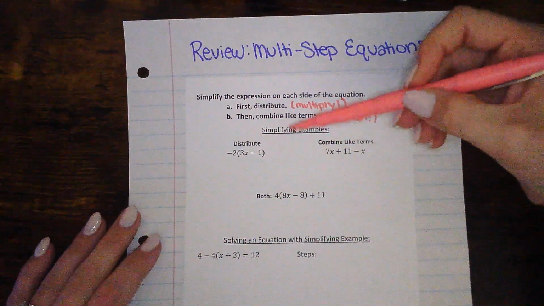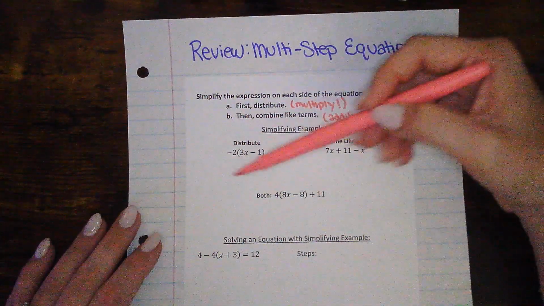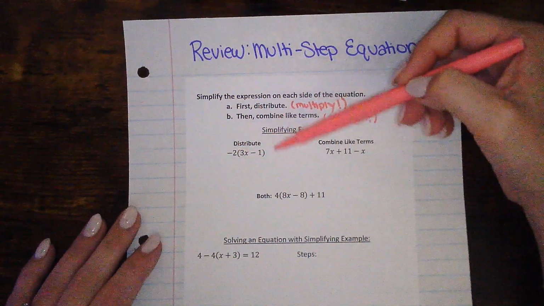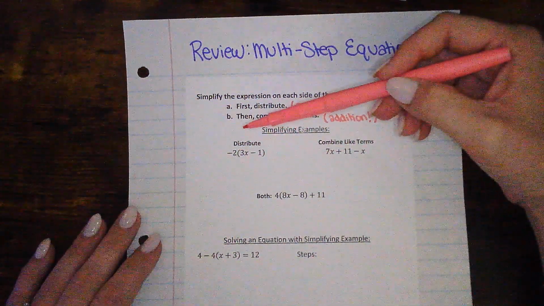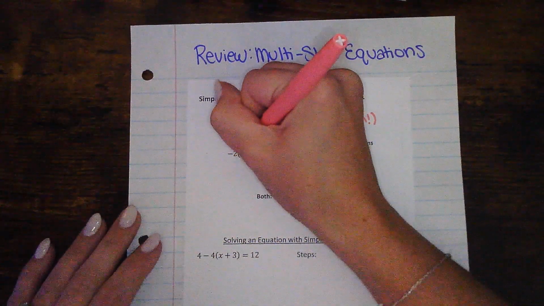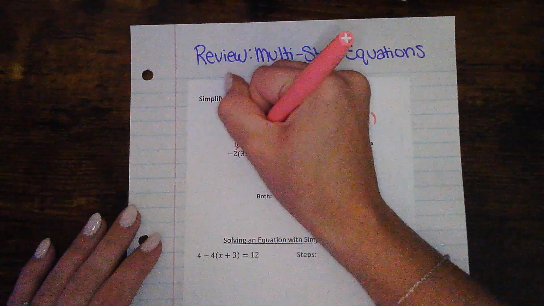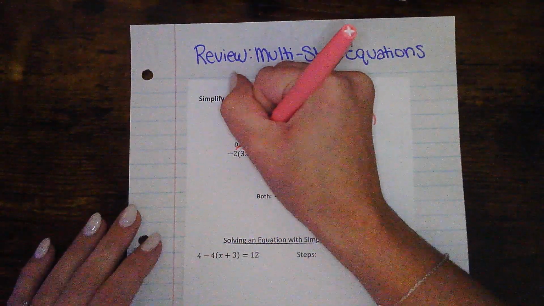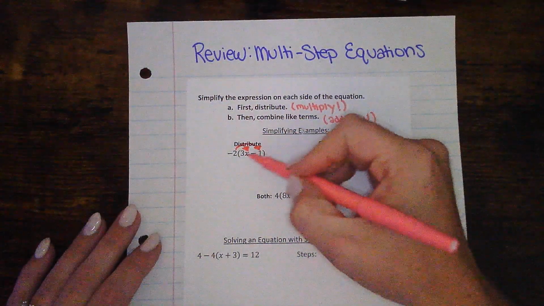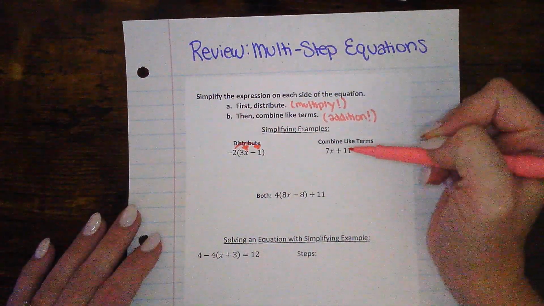So for example, distributing is when you have a number that's being multiplied by an entire expression. When this happens, you want to make sure that you multiply that number by everything inside of the parentheses or by every term in that expression.